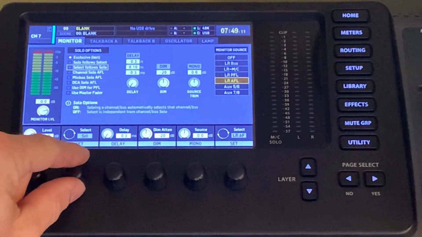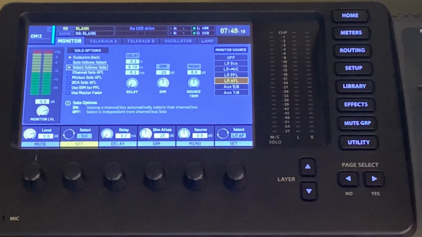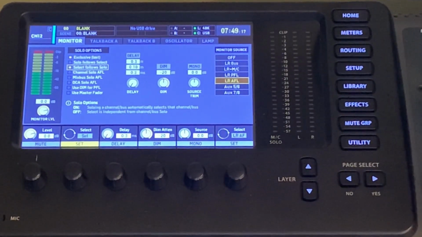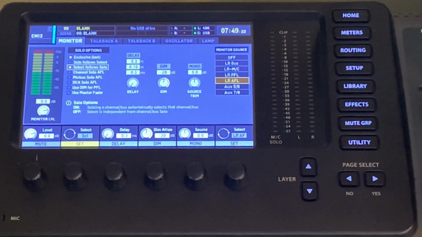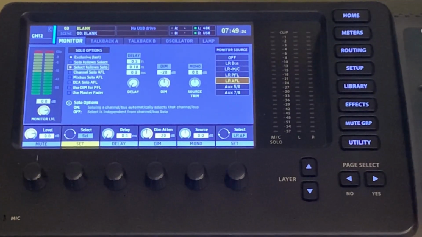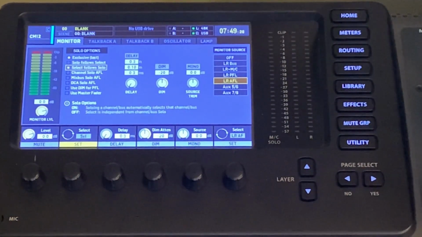The other one is select follows solo. So if you solo a channel, then your select button will follow that, so that if you're soloing it and then you go to make EQ changes, you know that you are impacting the item that you're listening to and not necessarily some previous thing that you have selected.